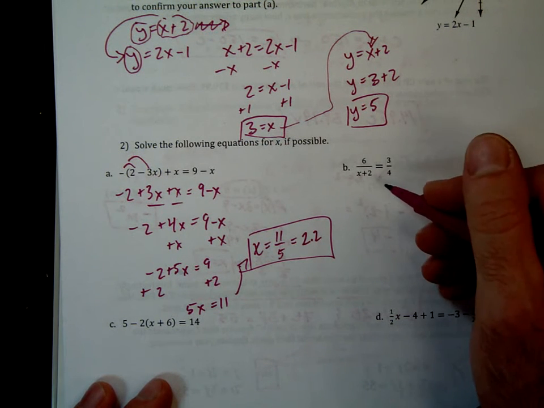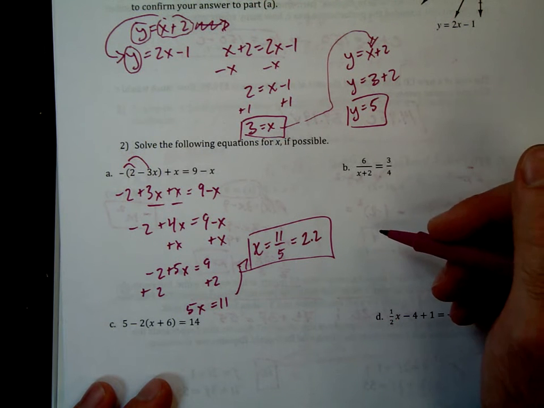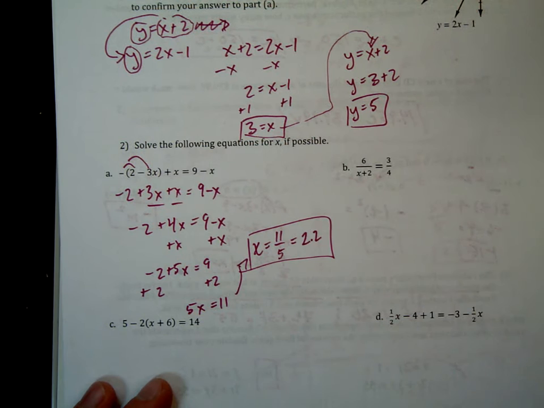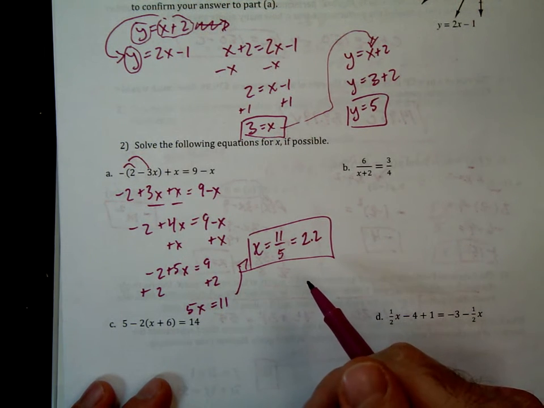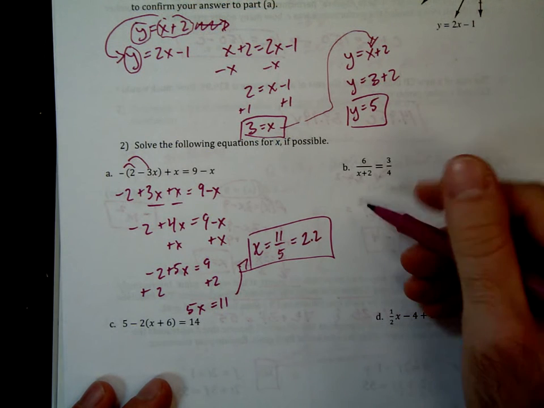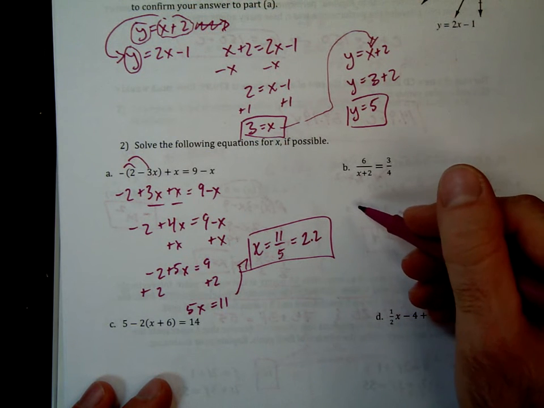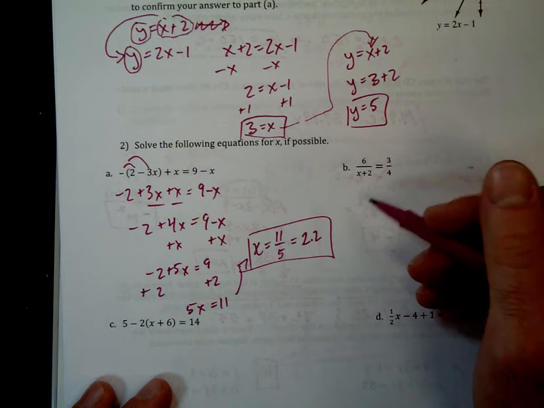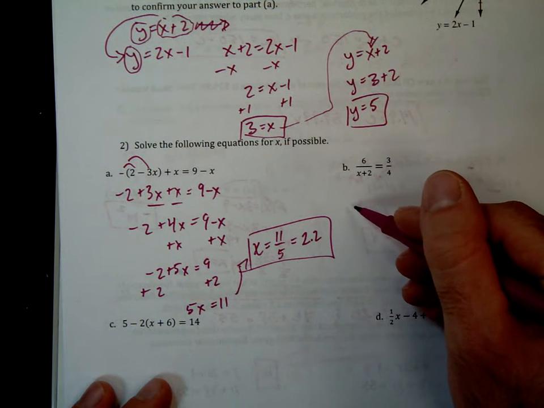Okay, so this problem, it's kind of like a proportion. Let's multiply both sides by x plus 2. So I'll have, you know what?